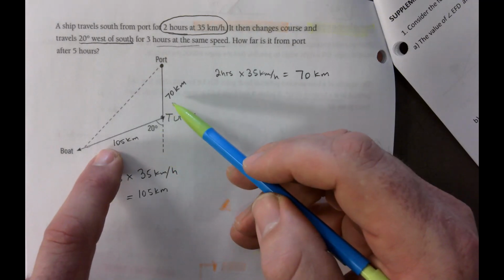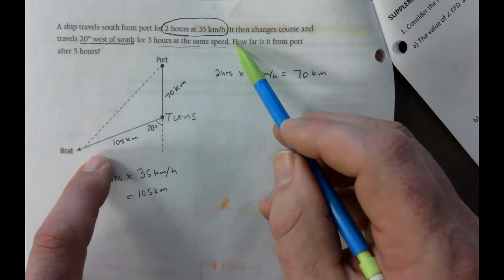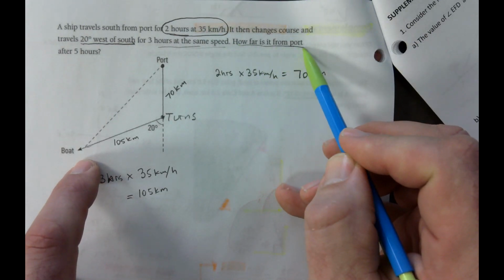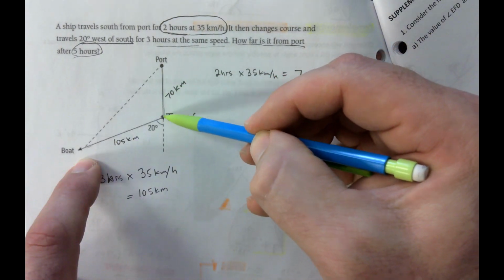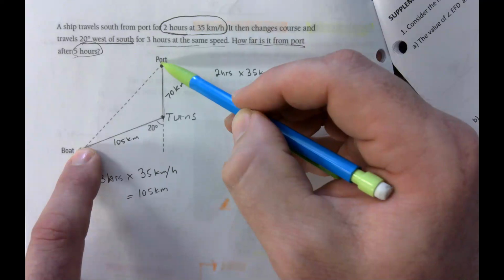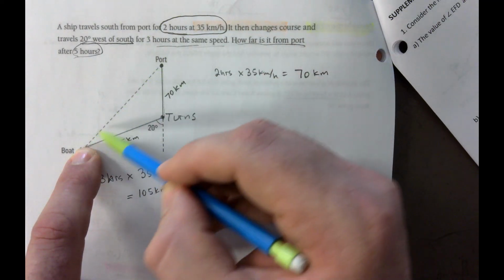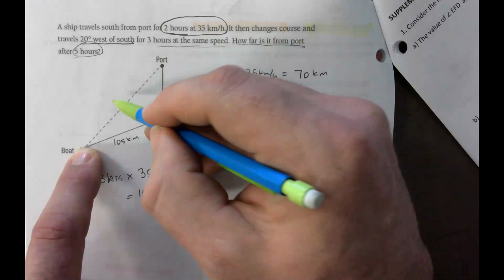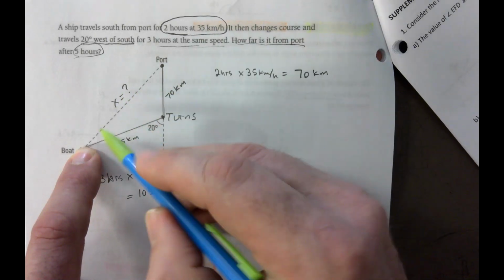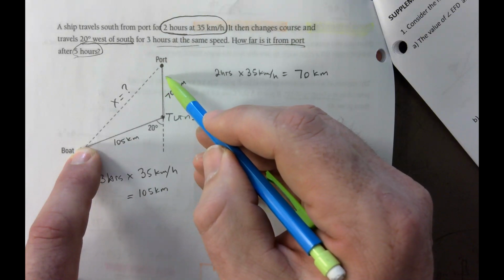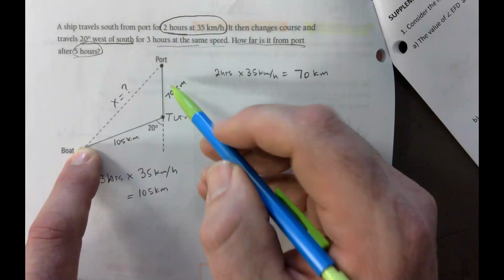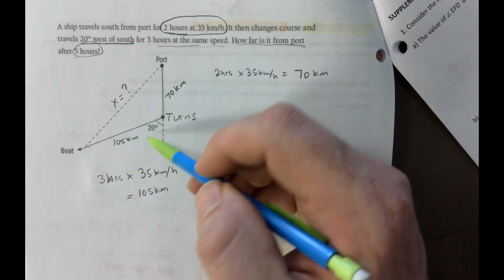Question, what law are we going to use to solve? Because it's asking how far is it from the port after 5 hours? And notice you traveled 2 hours here, 3 hours there. So it does make sense that it's asking us how far after 5 hours. So this is what they're asking us for. What law would you use? Cosine? SAS, yes. Sort of.